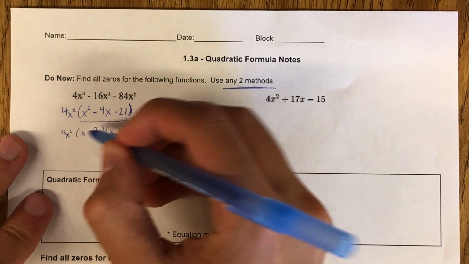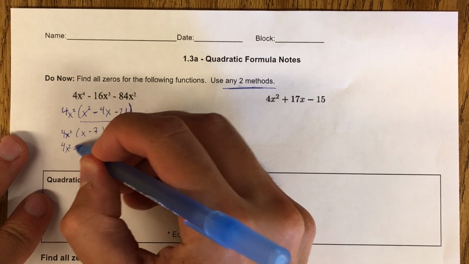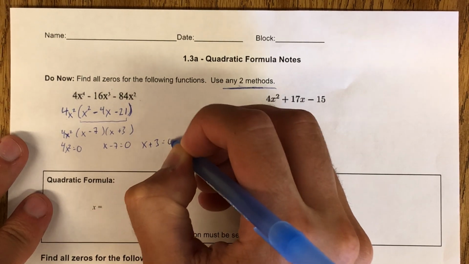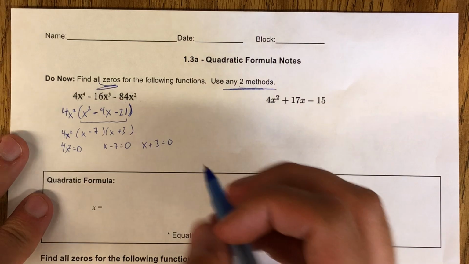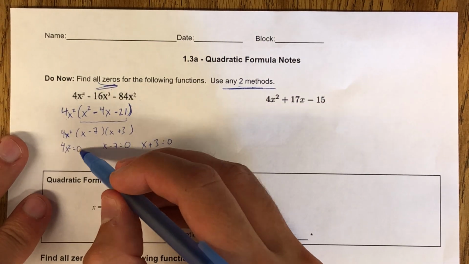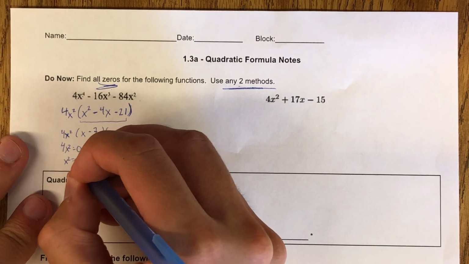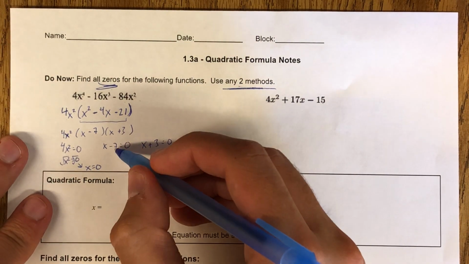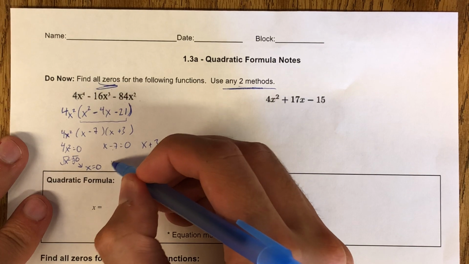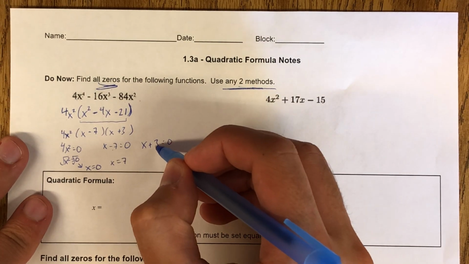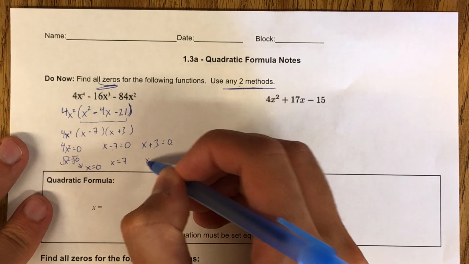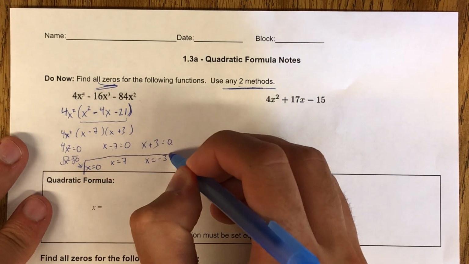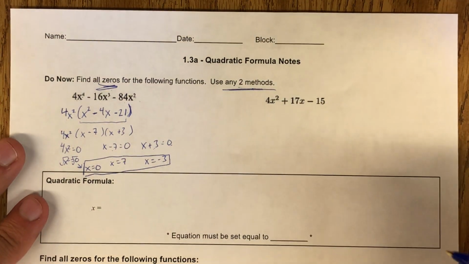Now we factor as much as we can, so we just set each factor equal to 0 to solve for our zeros, our roots. So divide both sides by 4 here to get x squared equals 0. Take the square root, you get x equals 0, that's 1. Here you can add 7 to both sides, so you get x equals 7. And then you can also subtract 3 from both sides in this one to get x equals negative 3. So we got 3 roots.